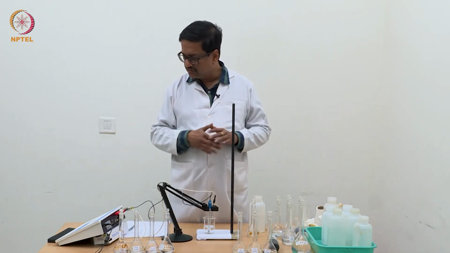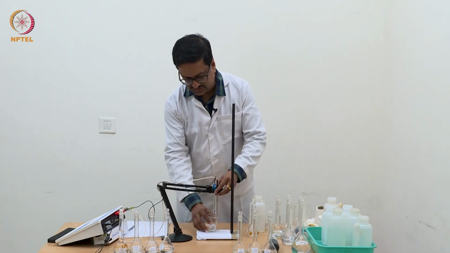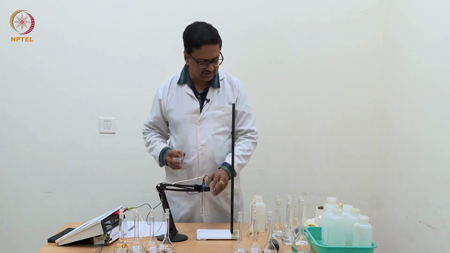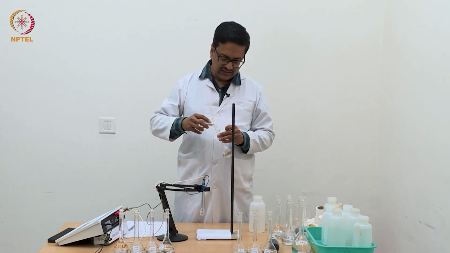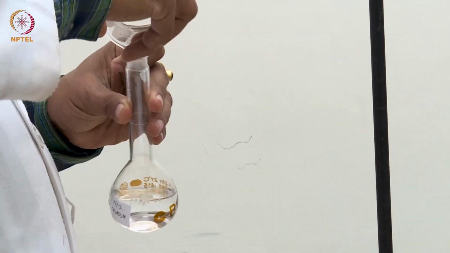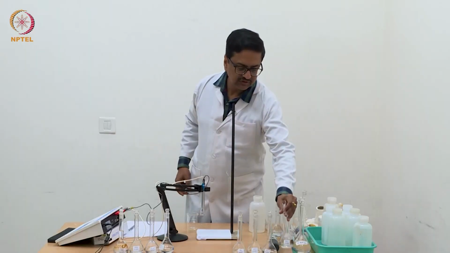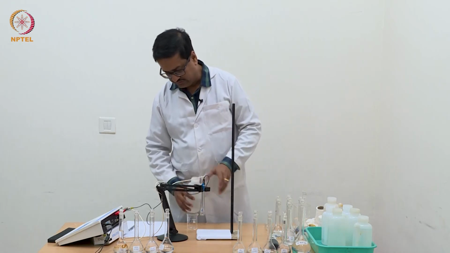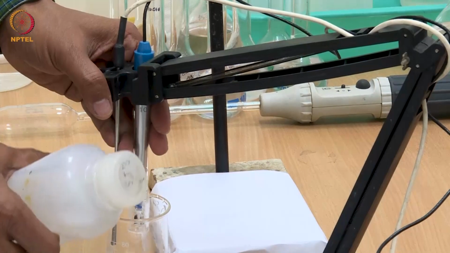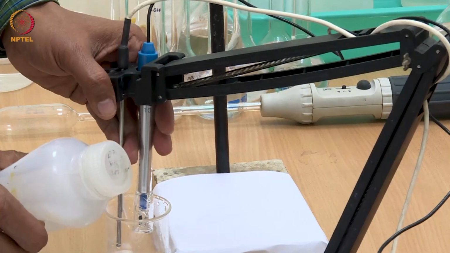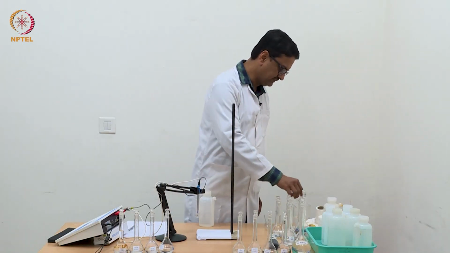Before we close today, I must again remind you that when you are using this kind of sophisticated instrument, we need to clean the electrode carefully after use and make sure that the electrode functions as normal. So we first wash it again with a lot of water and discard that water 2-3 times, and then make sure that the conductance of water is read below 10 microsiemens.